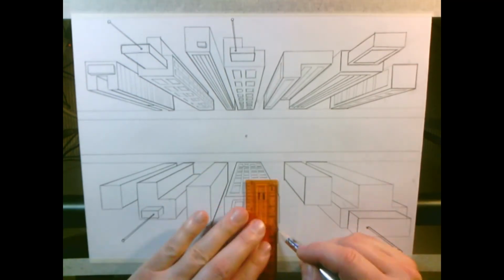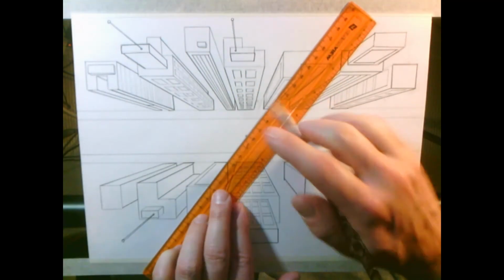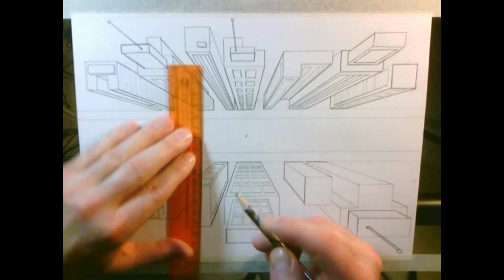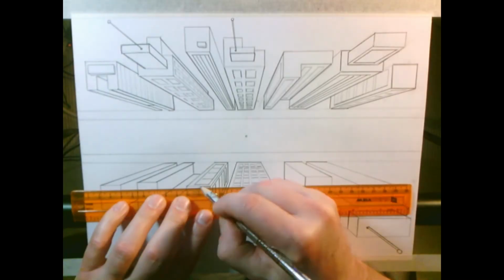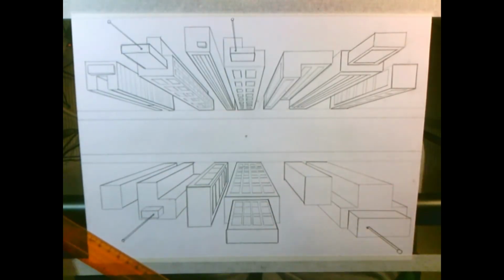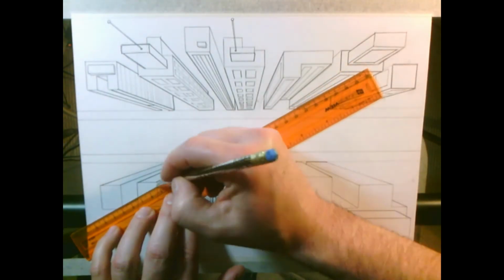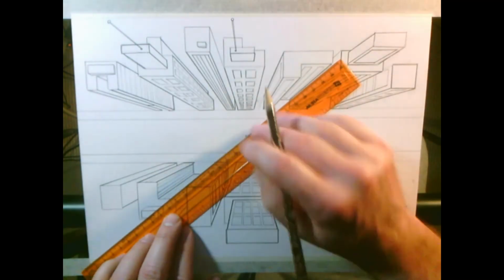Now I enjoy drawing, so I do put in the time to make it look like this. So hopefully you guys have the interest in drawing, and once you put in the effort, the finished product usually looks pretty darn good.